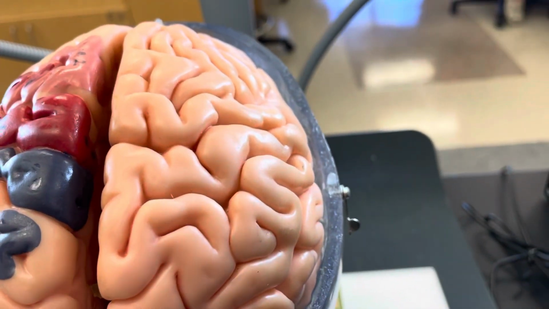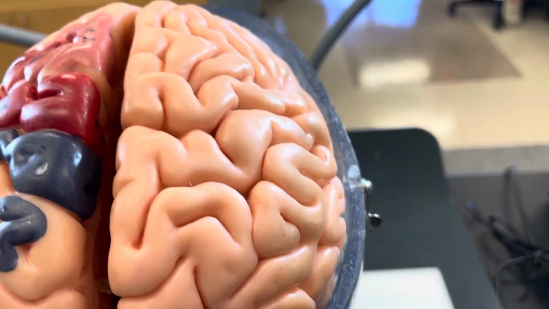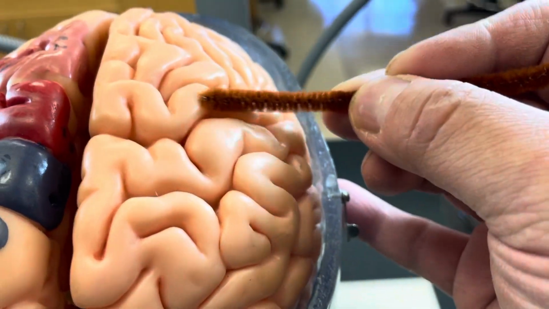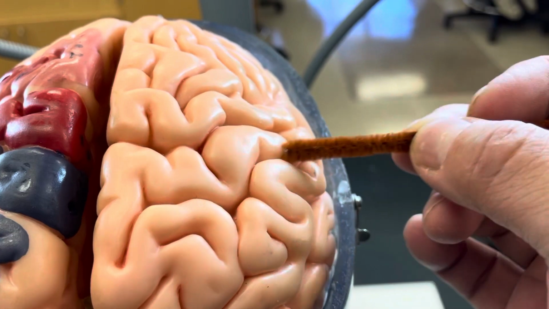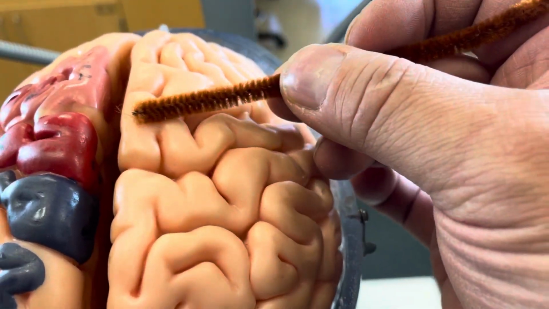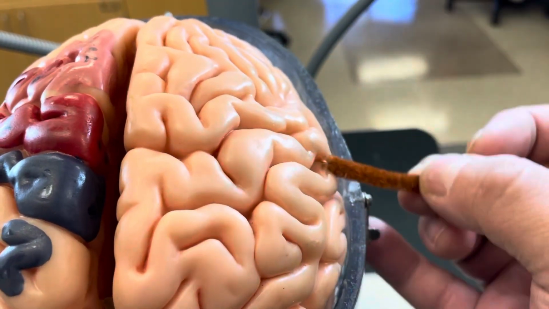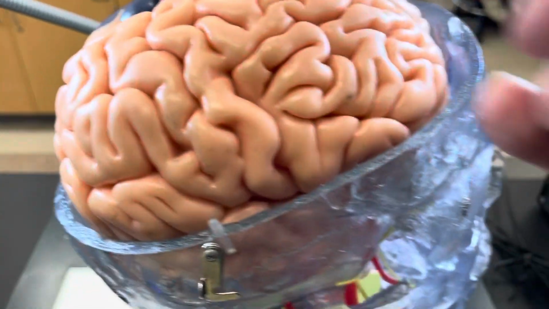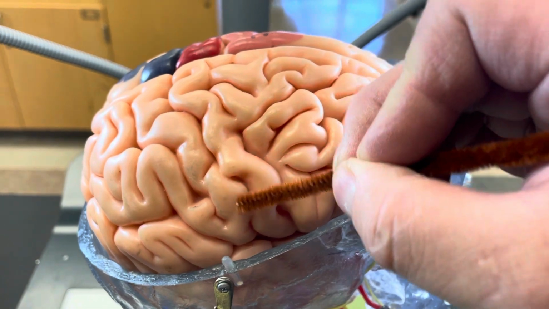So when we're looking for, like, let's say the central sulcus, we're gonna look to find two pieces of gyri, the brain matter, that runs parallel to each other. And you can see that these two kind of run parallel to each other. So once we see the two that run kind of parallel to each other, and you can see it much better here, right?